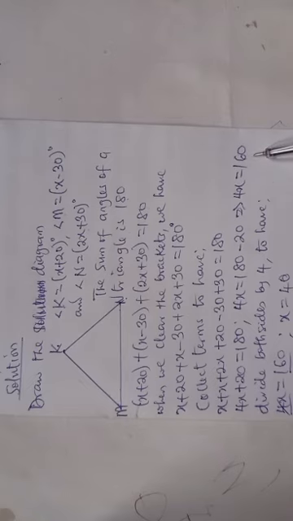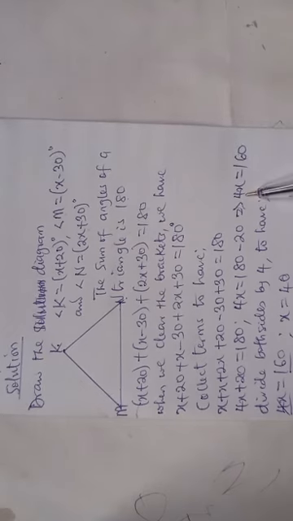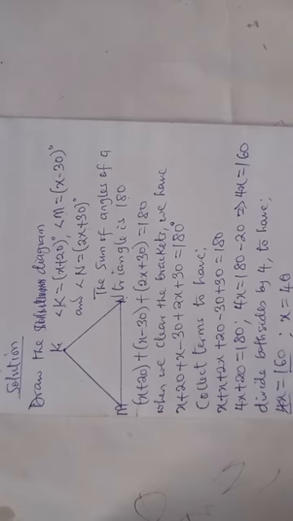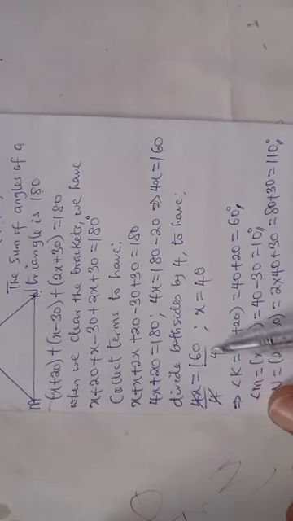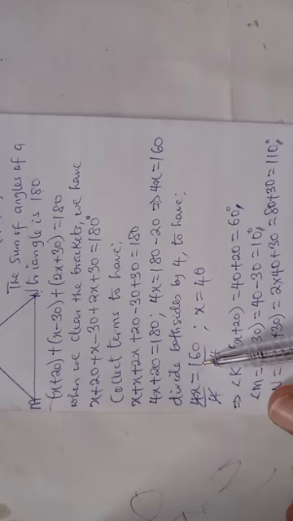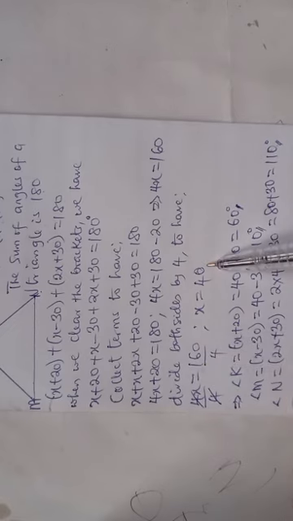Now to get my x, I'll divide both sides by 4. Once I do, I'm going to have 4x over 4 equal to 160 over 4. Then 4 cancels 4, I'm left with x is equal to 160 divided by 4, which is 40.